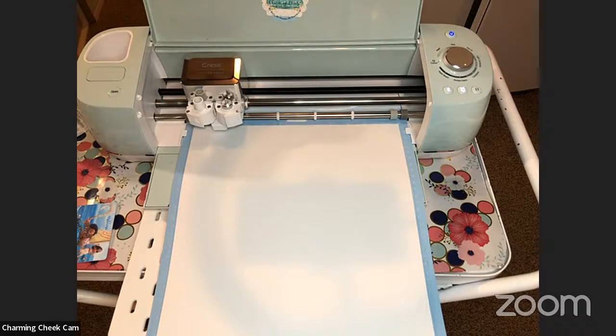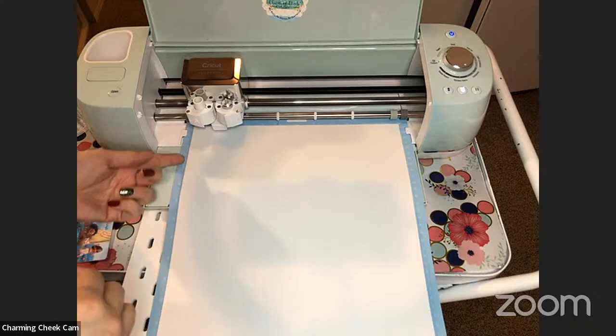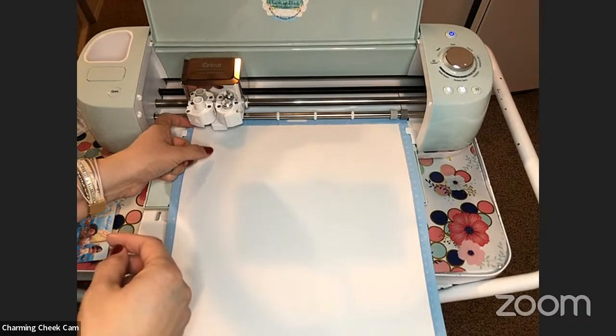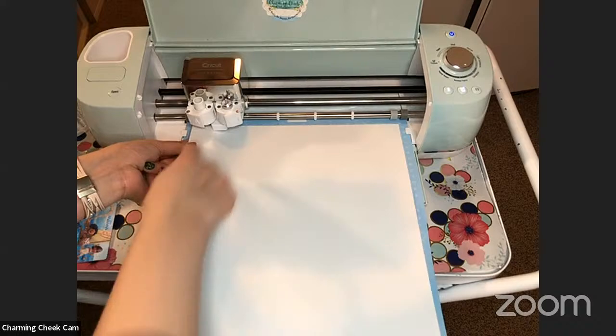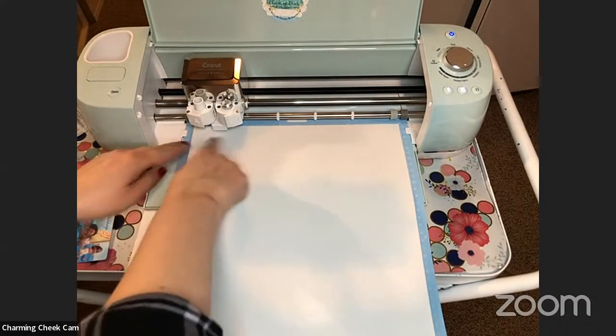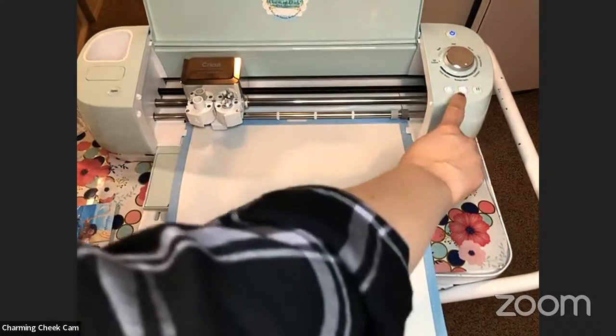Okay, it wants me to unload it, but before I unload, again, I want to make sure that we have cut all the way through the material. So I'm going to just look at the corner of it here. It's harder to do when it's at the top corner. And it didn't cut all the way through. So I'm going to press this back down and I'm going to choose cut again.